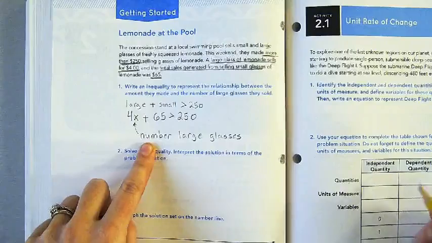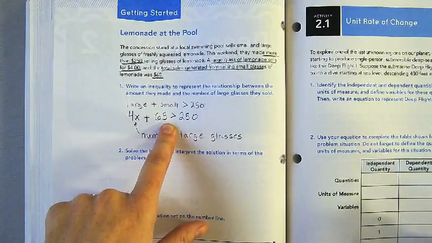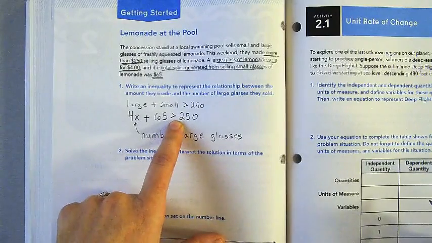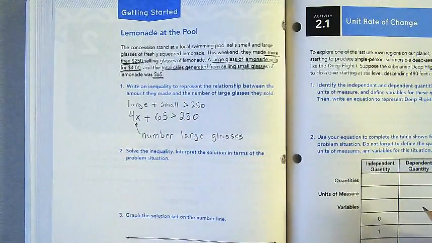Four multiplied by the number of large glasses of lemonade plus the $65 from the small glasses of lemonade will be, or was, greater than $250.